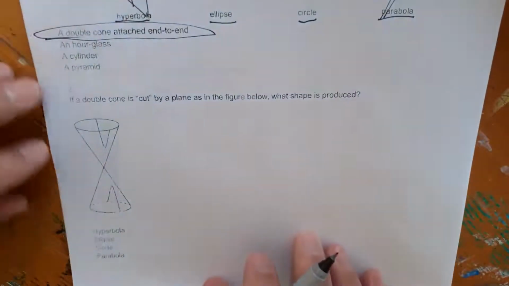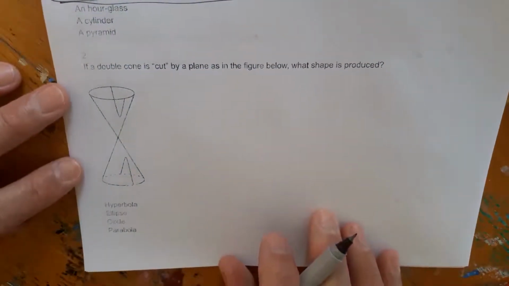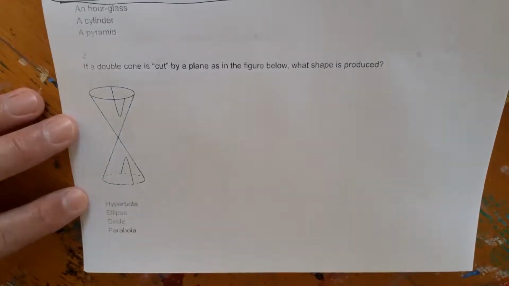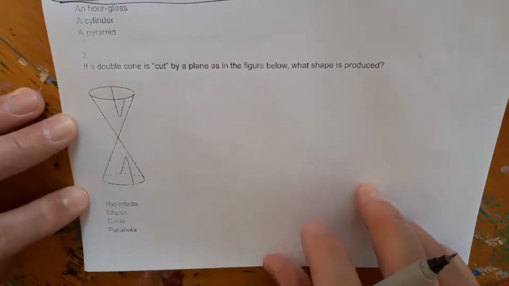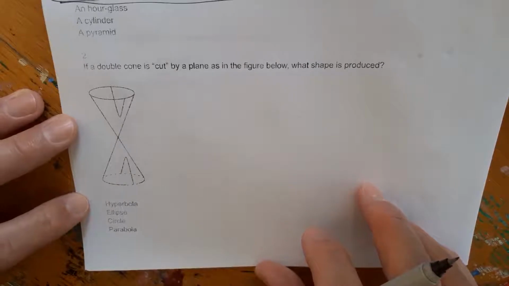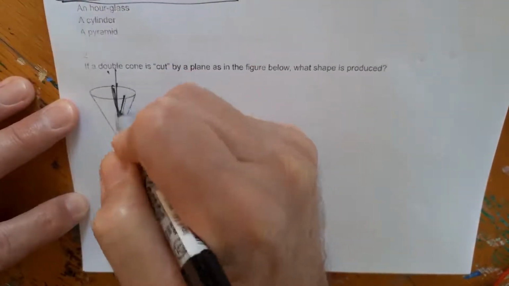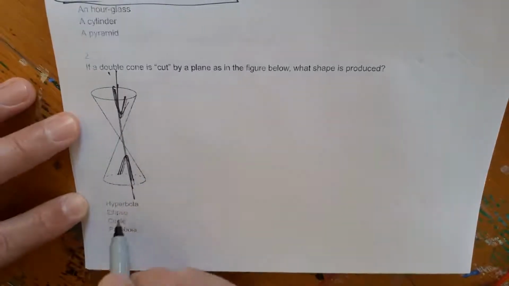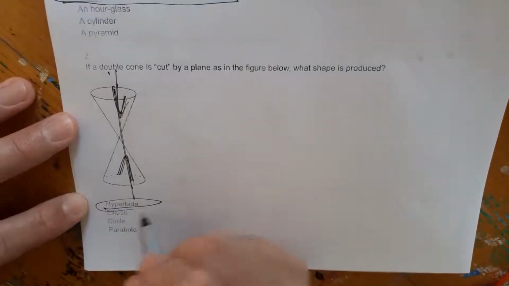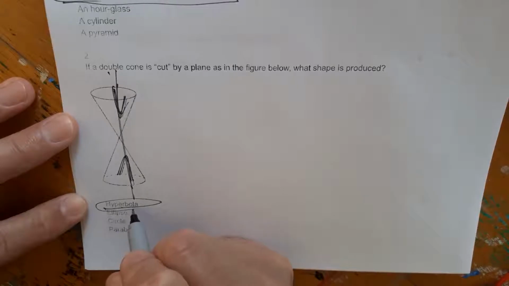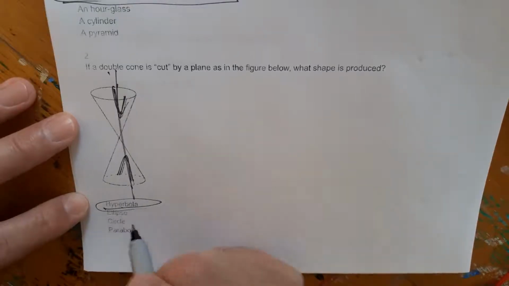We, being geometry teachers or math teachers, sometimes you're going to learn this in Algebra 2. This is just a brief introduction in geometry. So as we cut through this one here, we are producing the hyperbola, right? So remember, it's spelled hyperbola. We're going to say it hyperbola. We're going to spell it hyperbola.